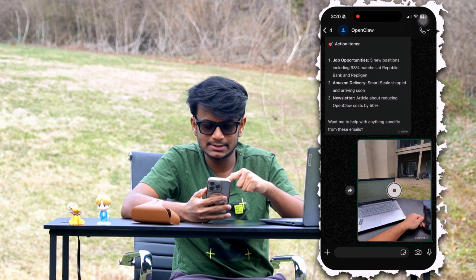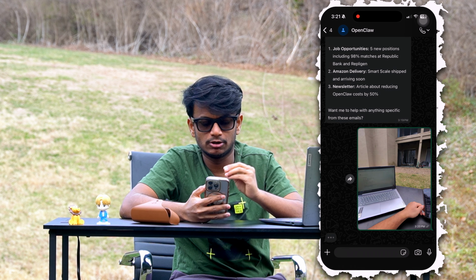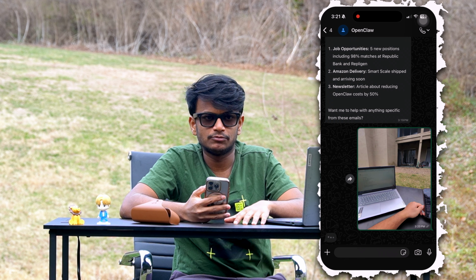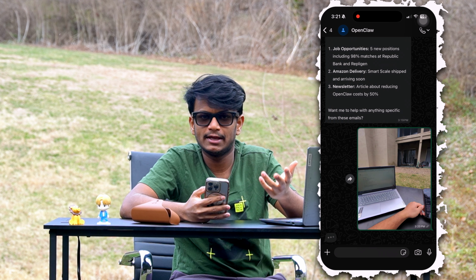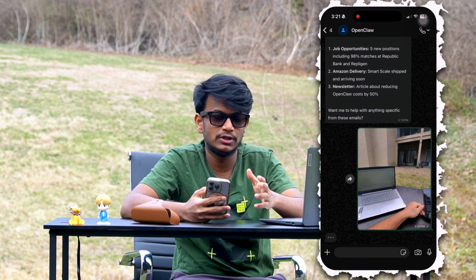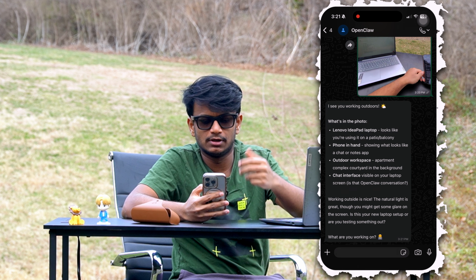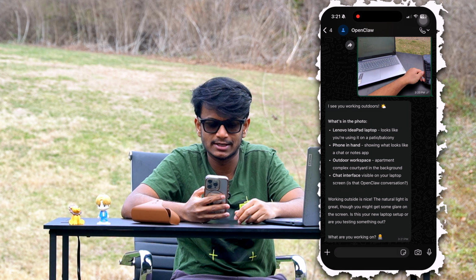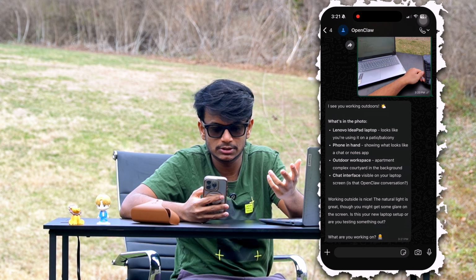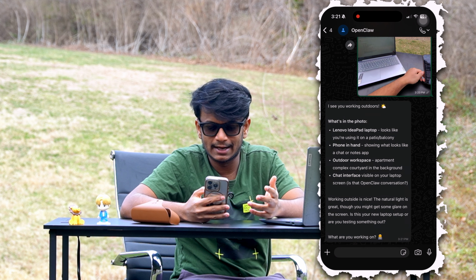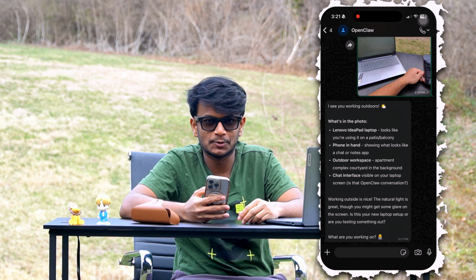It sends that image to OpenClaw, which processes it, and we can ask any kind of question about it, which is really interesting. We can see it just gave me an output: I see you're working outdoors. What's in the photo? Phone in hand, and a laptop in front of me.